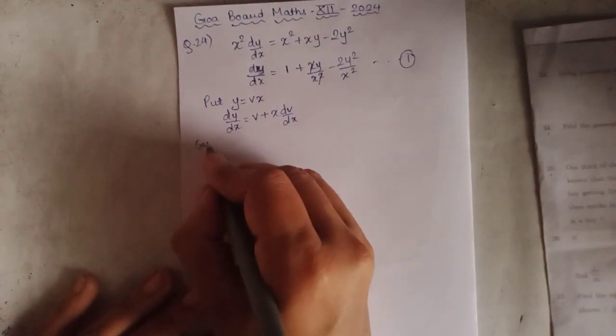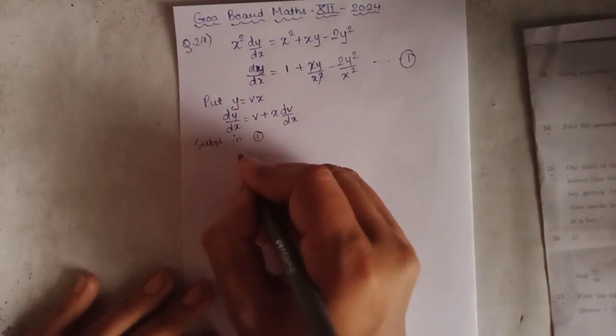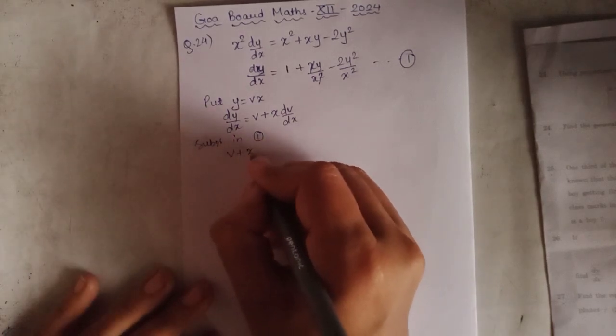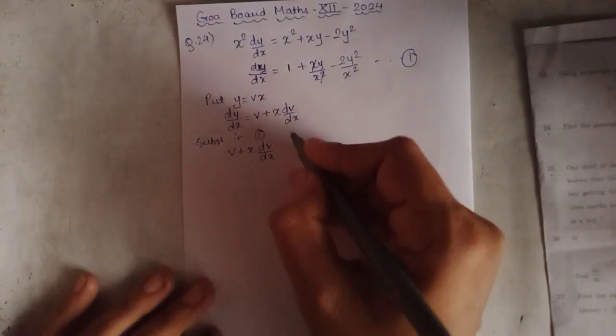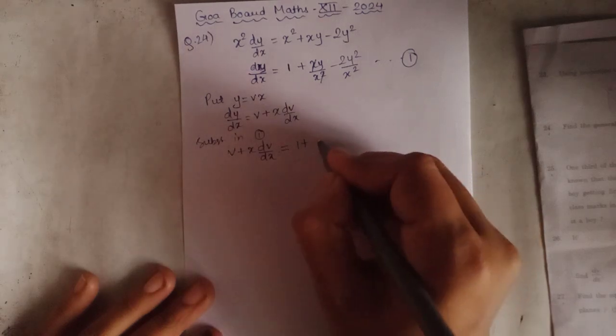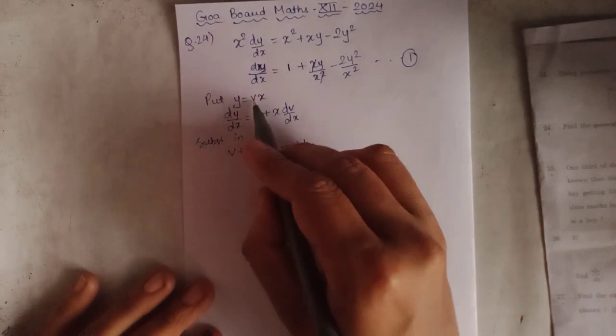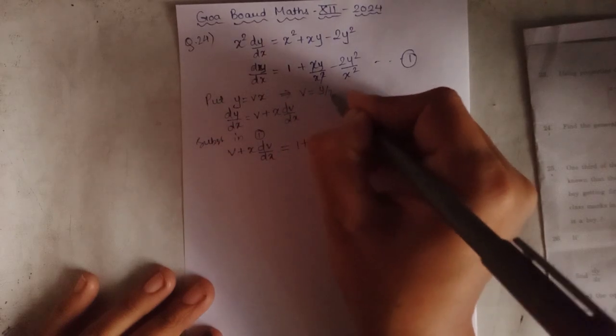So substituting in 1, you will get v plus x dv by dx equal to 1 plus, this is your v equal to y upon x.